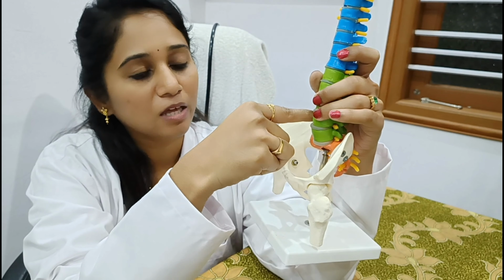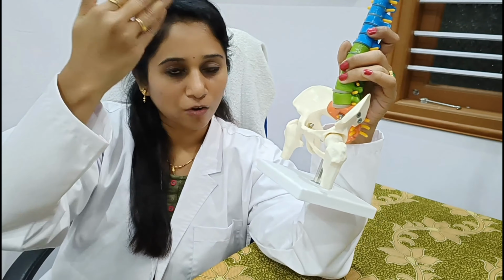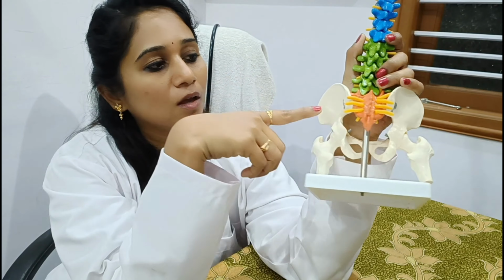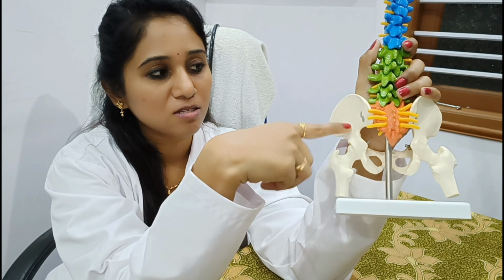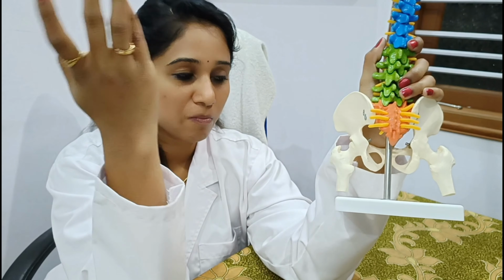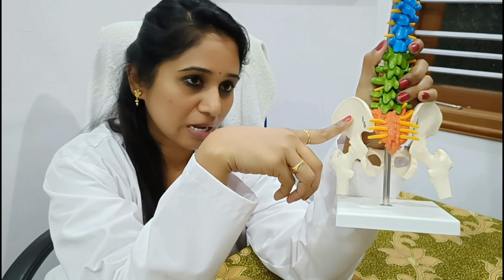There is a right and a left sciatic nerve, which supply the backside of the lower limb completely. So if we have piriformis tightness, it compresses the sciatic nerve and causes tingling, numbness and pain down the lower limb. So this is one of the causes, piriformis tightness.